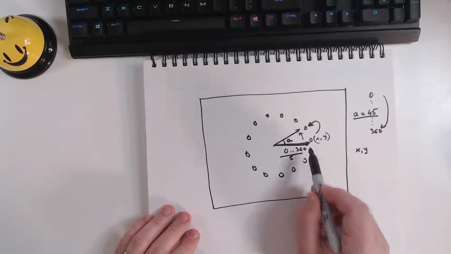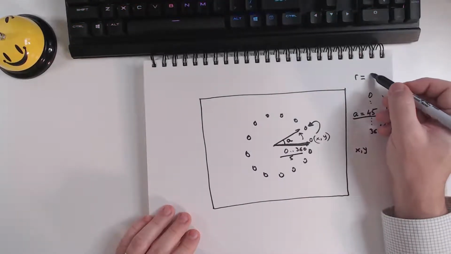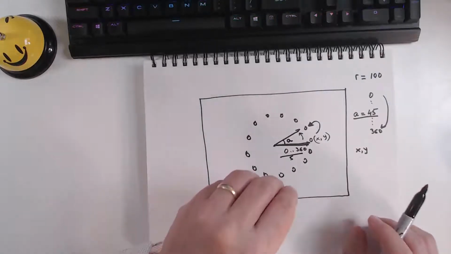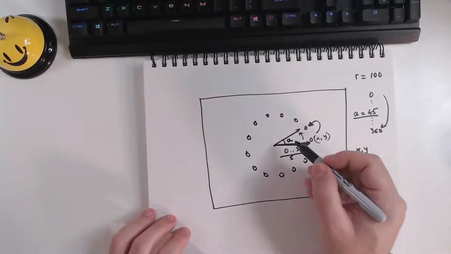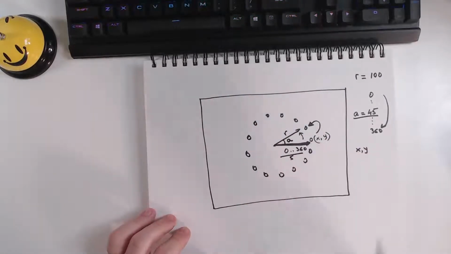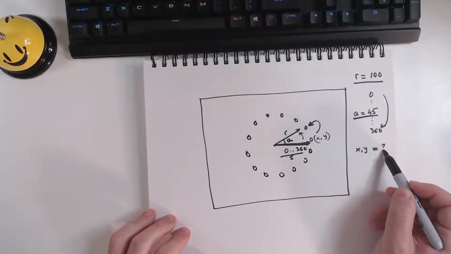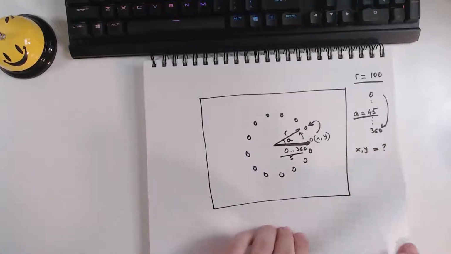We also know the radius, so we'll need the radius too. Let's say it's a fixed constant, 100, because we can make this whole circle bigger or smaller. So we know this radius, let's say r. We need the r, we need the angle. How can we figure out the x and y coordinates of these circles? That's the question. And for that, we'll make use of trigonometric functions.